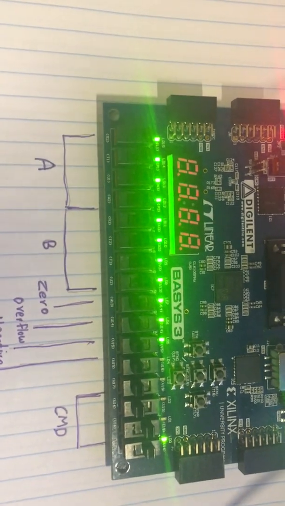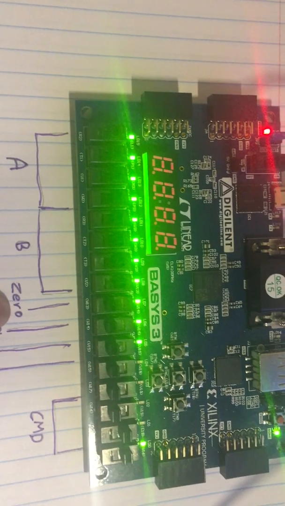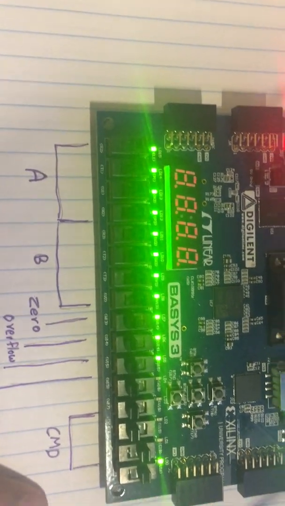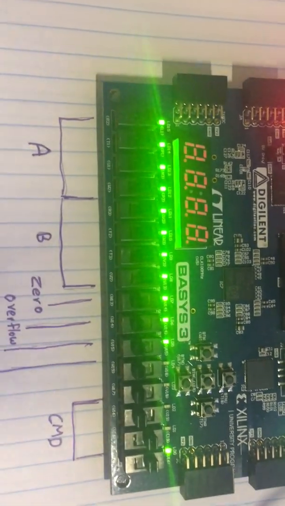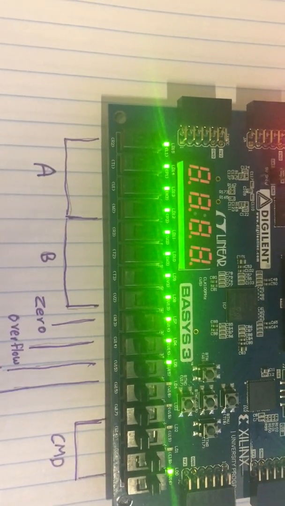In the multiplication operation, we don't indicate the 0, overflow, negative, and carryout, because we need all 8 LED outputs to display the multiplication of 4-bit by 4-bit.